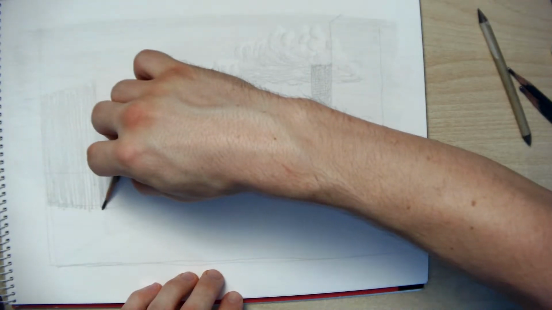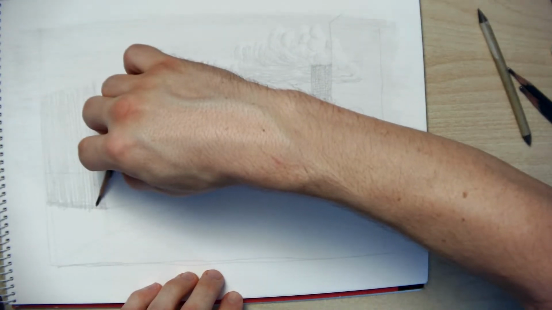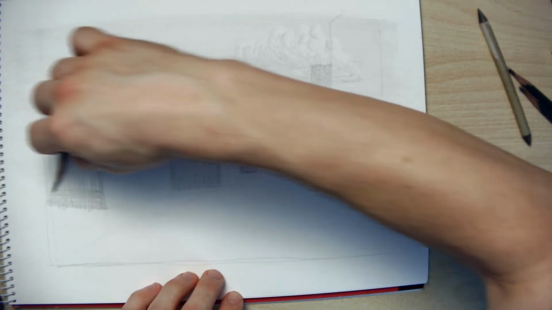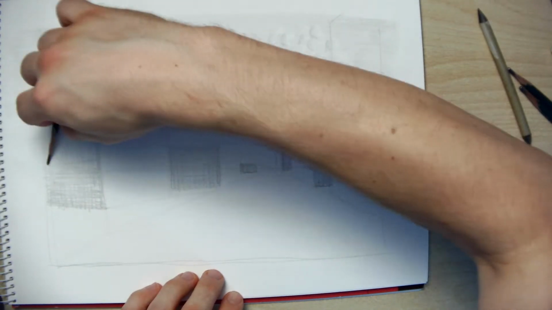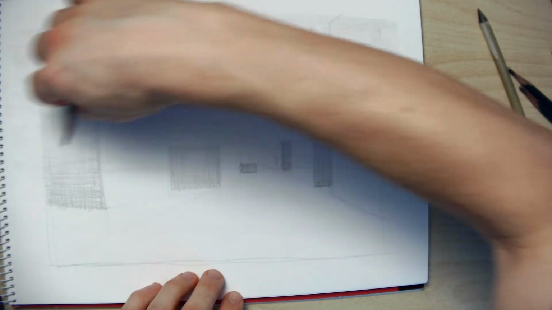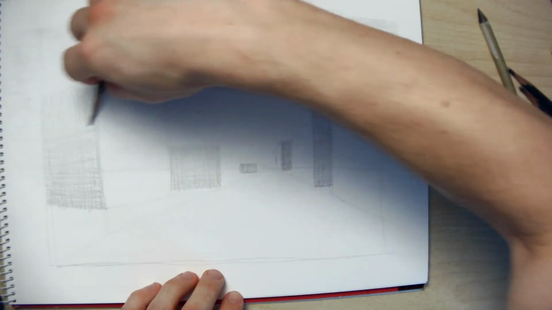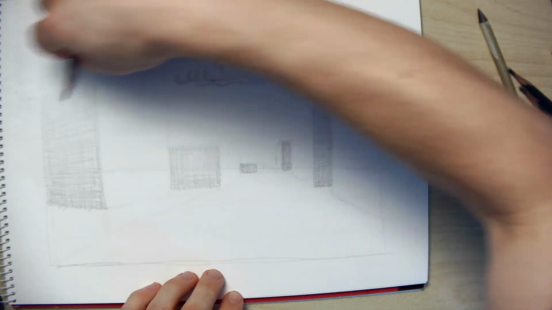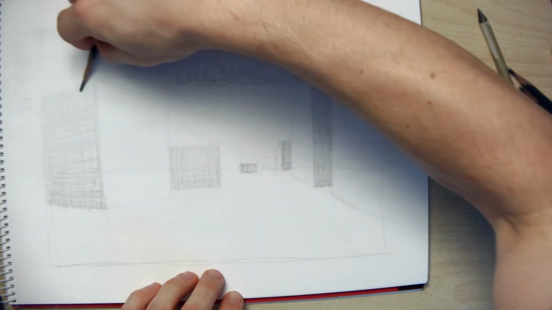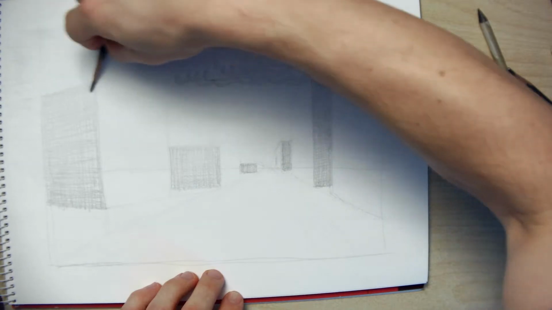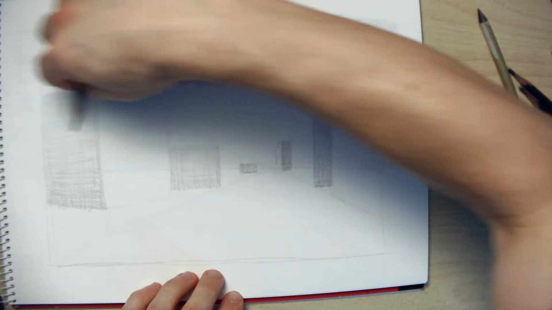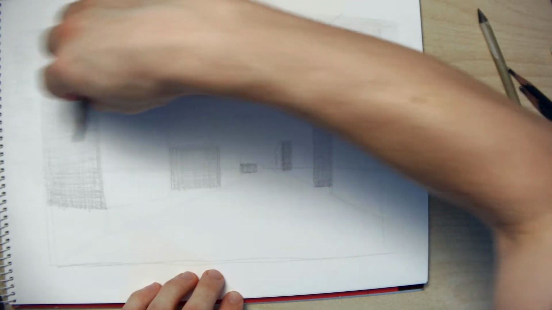Then going across as well. Let's go down once more, since I still have a lot of lines in here.